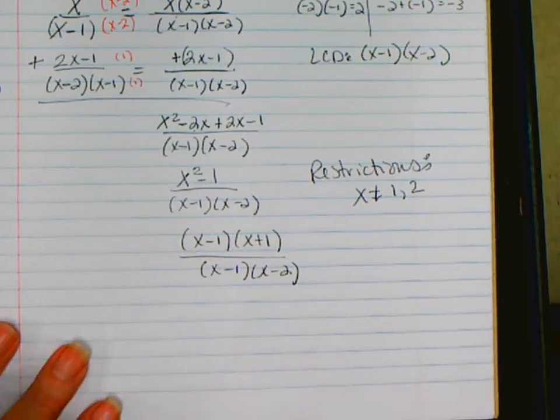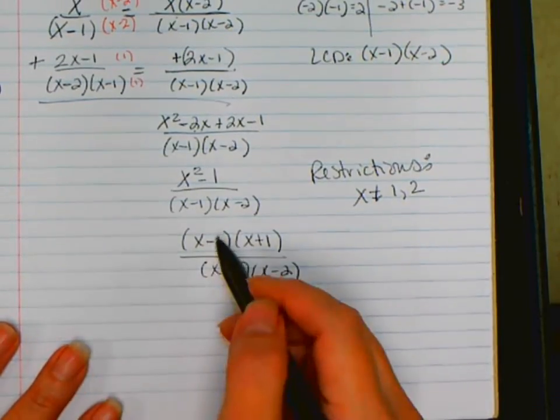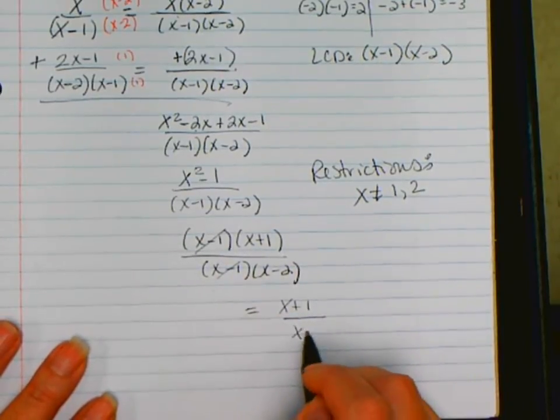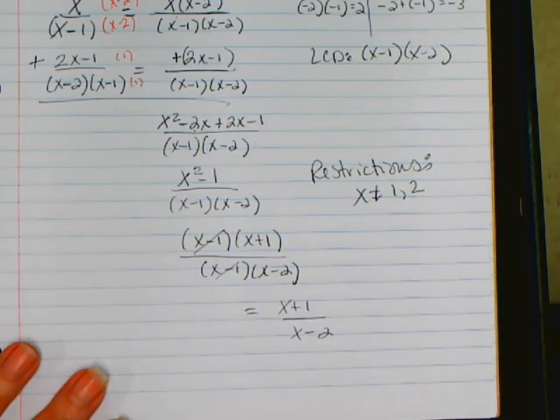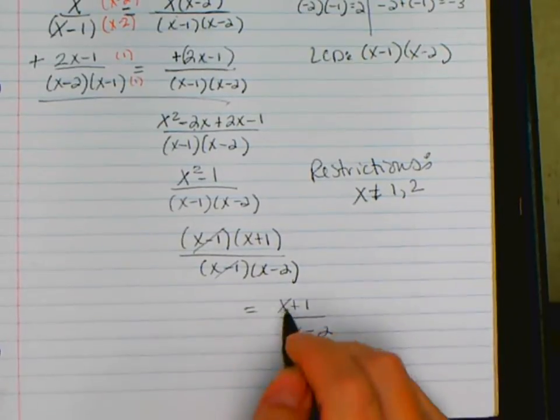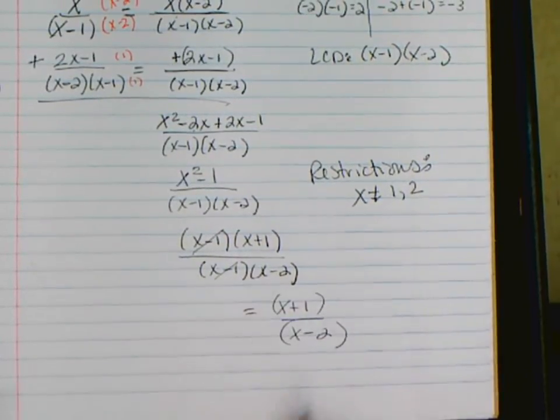And then I have those two common factors. X minus 1 divided by x minus 1 is just 1. So I'm left with x plus 1 times x minus 2. Can I cancel those factors? Those x's? No. Because they're part of binomials, right? If you're tempted to do so, put parentheses around them so that you know everything inside the parentheses has to be just like everything else inside parentheses before you can cancel.